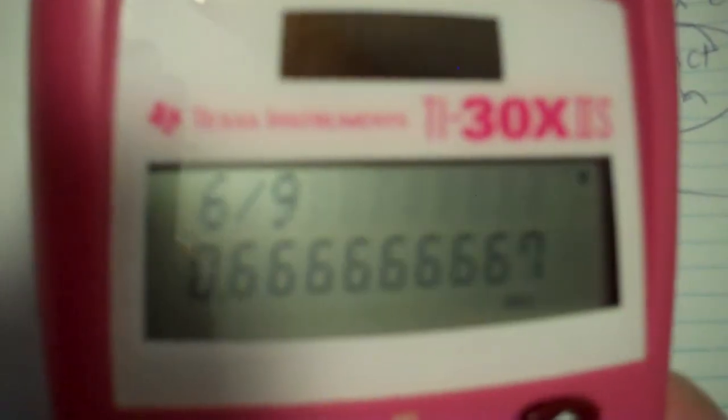9, 12, 15, 6, 8, 10. Okay. So I'm going to divide 6 by 9. I'm going to divide 8 by 12. I'm going to divide 10 by 15. I got the same thing every time, so that is direct variation, which you're not going to like because now you have to write an equation for it.